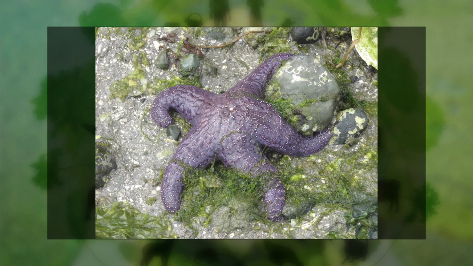The sea star Pisaster ochraceus, a keystone species, feeds preferentially on mussels on northeast Pacific rocky shores. By doing so, the predatory sea star prevents mussels from taking over the entire shore and allows less competitive species to persist, thus enhancing local species diversity.